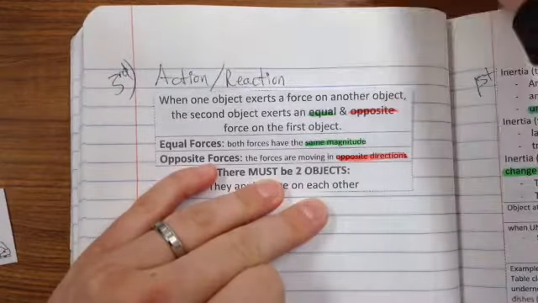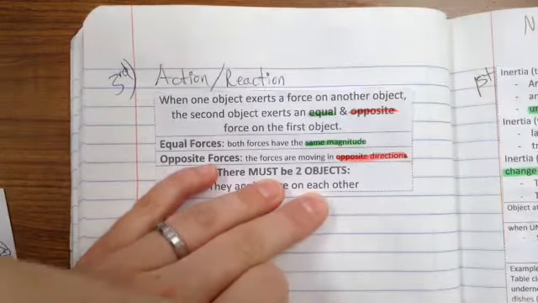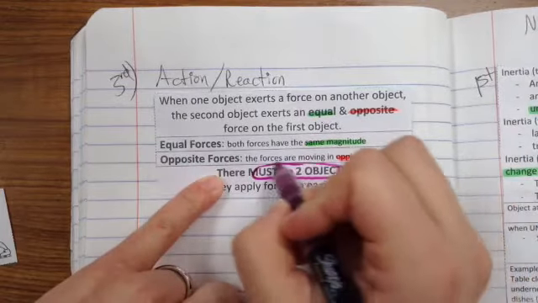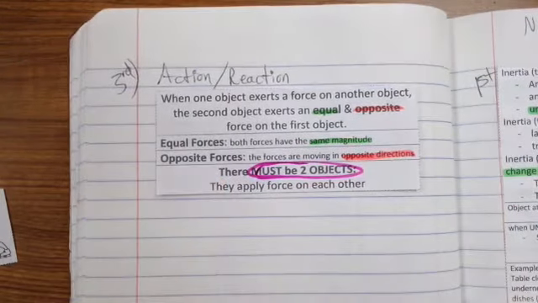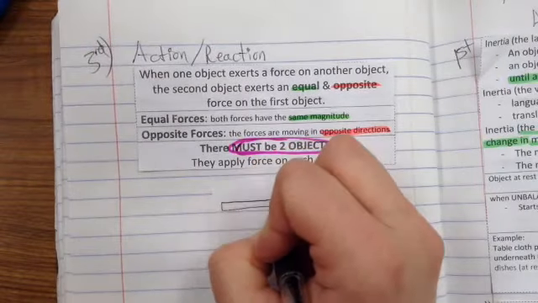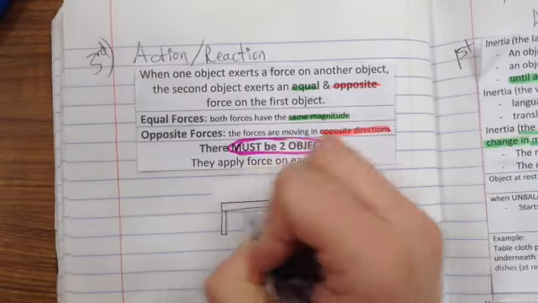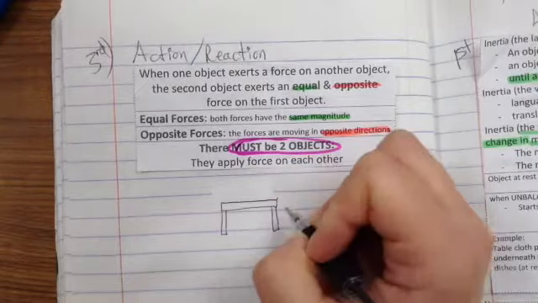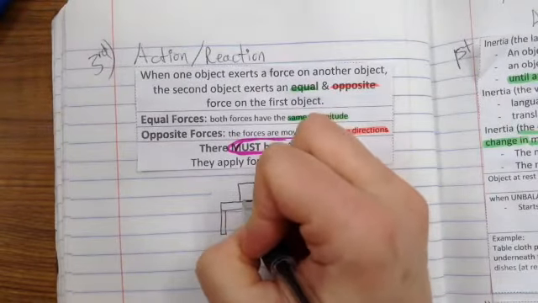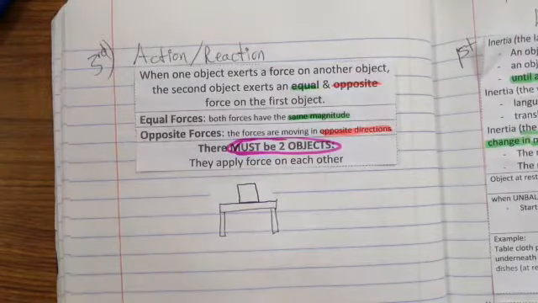Now the key to all of this actually making sense and working is that we must be working with two objects. Right? There must be two objects involved in this. It's easiest to think of two objects that are stationary, at rest. Okay? We have a table and we've got a box on the table. We've got two objects.